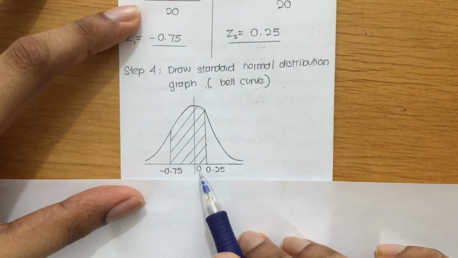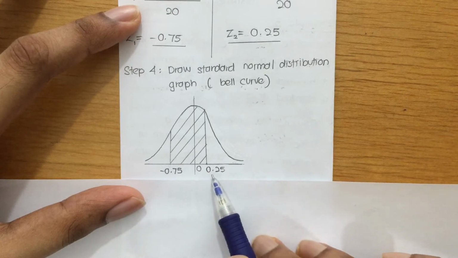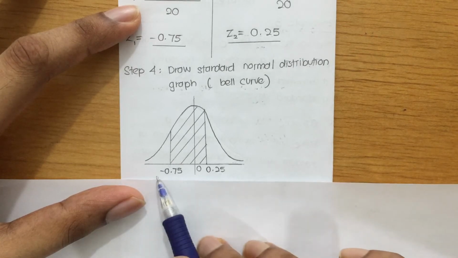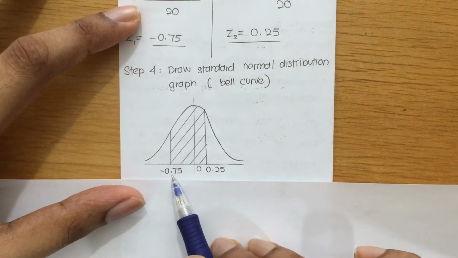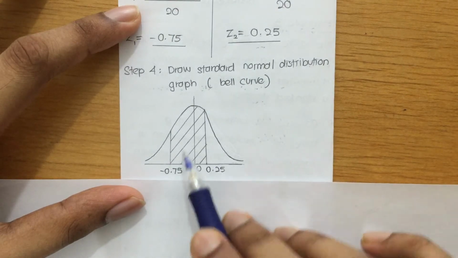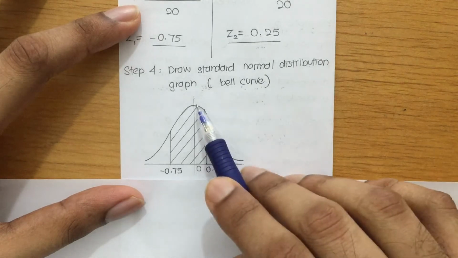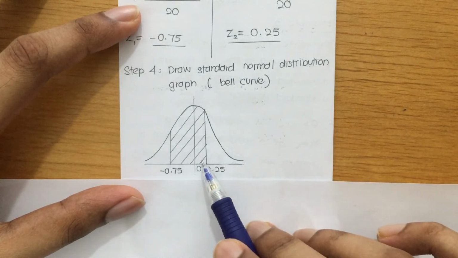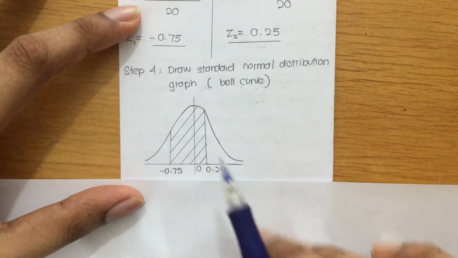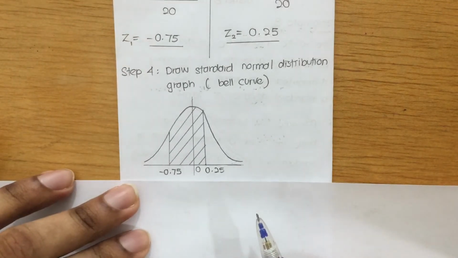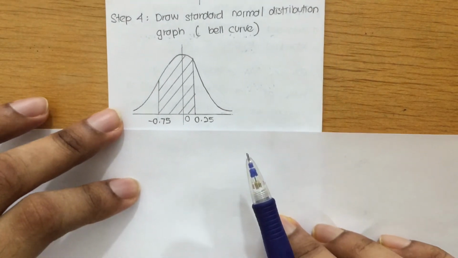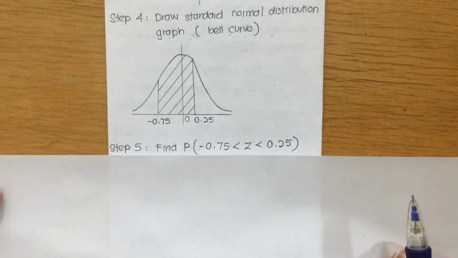Here you have 0 as the mean. This is 0.25 and here you have negative 0.75. In between this region, the question asks you to find the respective probability guys. So this is your shaded region. Don't forget to shade this region guys. This is your step 4. Moving on to the next step.